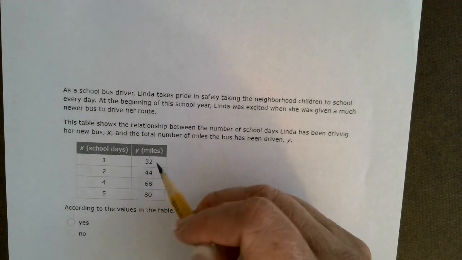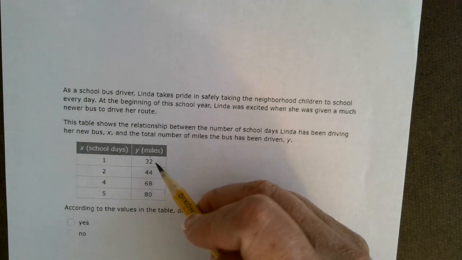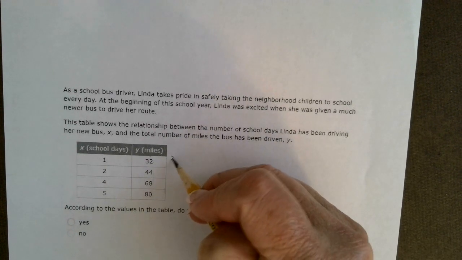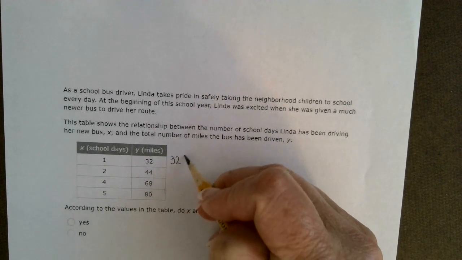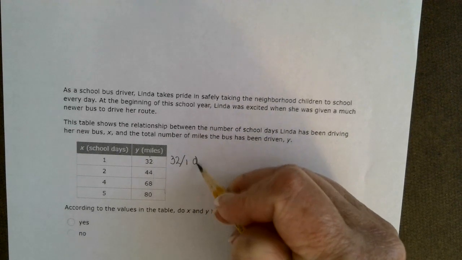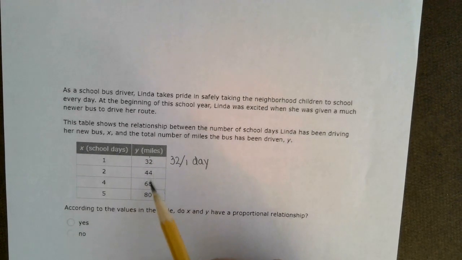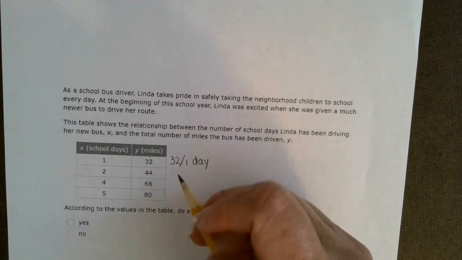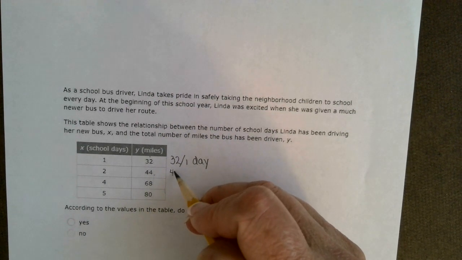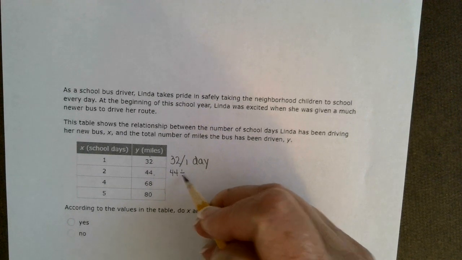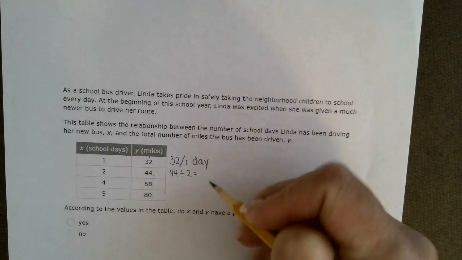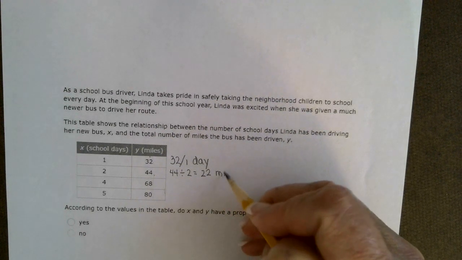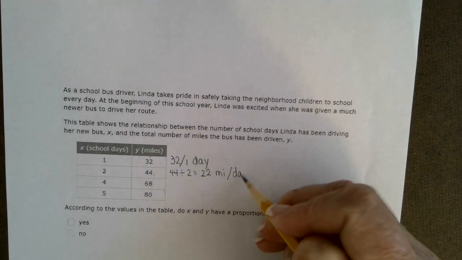So we look at this one where we've got 32 miles in one day. And then if we find the unit rate, 44 miles in 2 days, we would do 44 divided by 2, and that's going to give us 22 miles in a day.